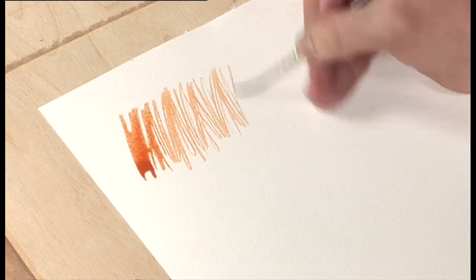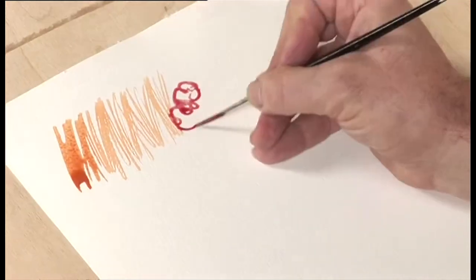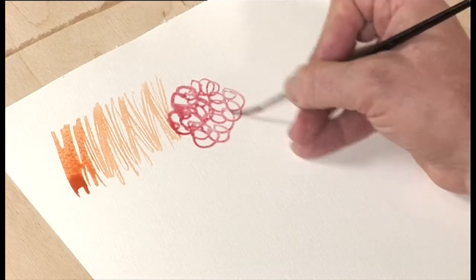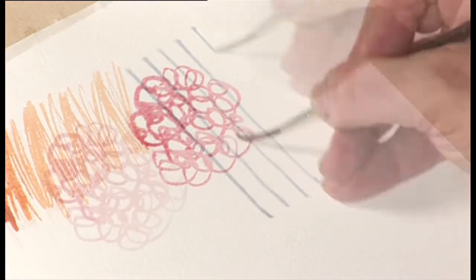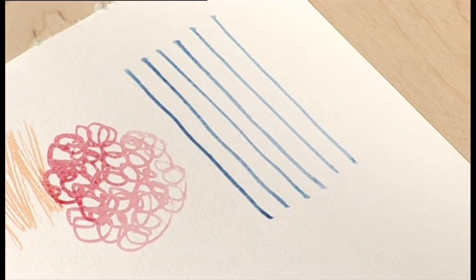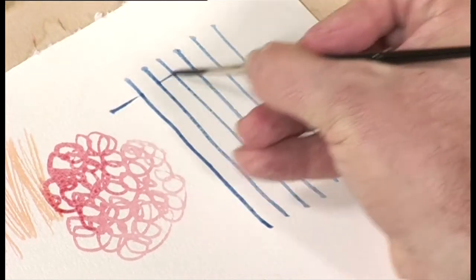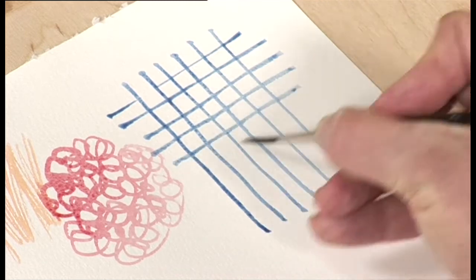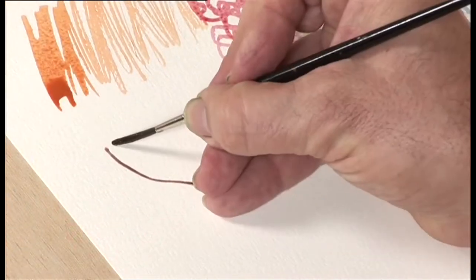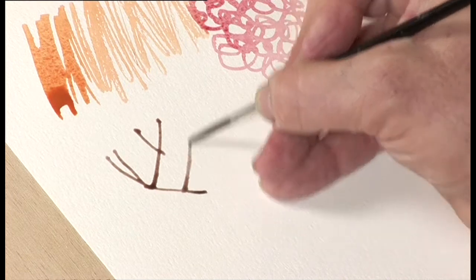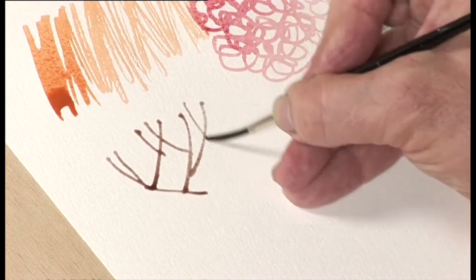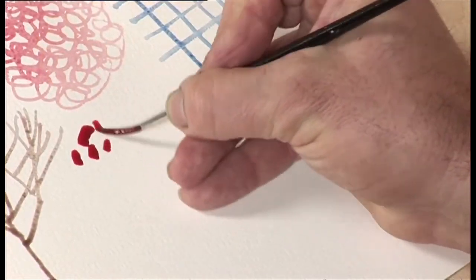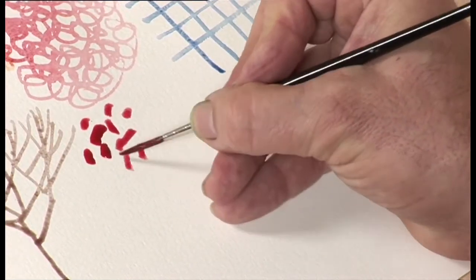These are useful for grasses and landscape textures. Another rigger technique allows you to create fine squiggles of even width. Long crisscross lines of even width make bold geometric patterns. While short, fine lines can be used to make branches, for instance. It's also used for flecks of regular shape and size.